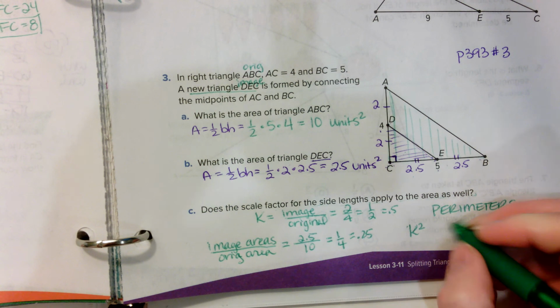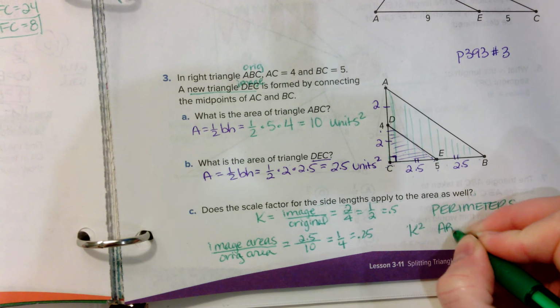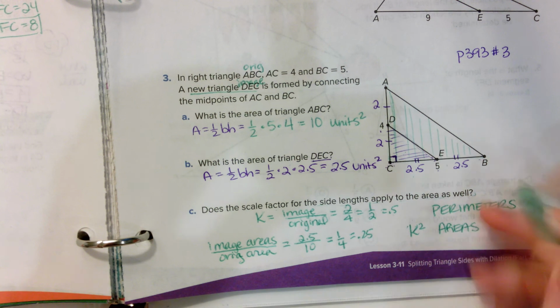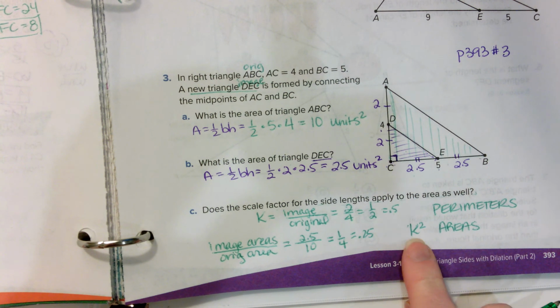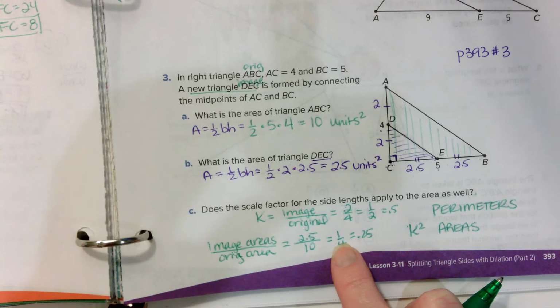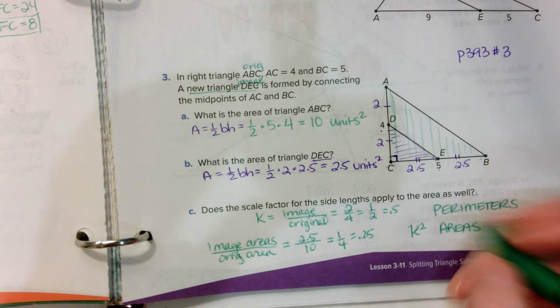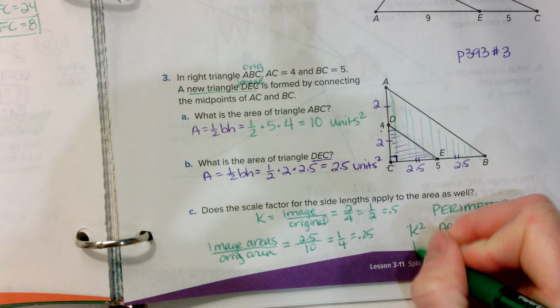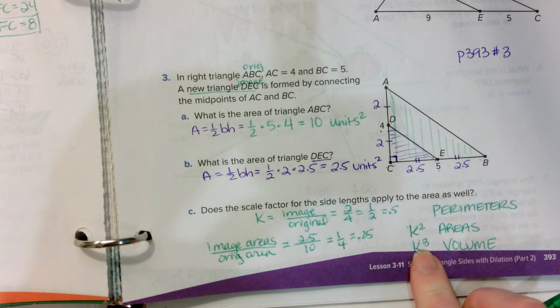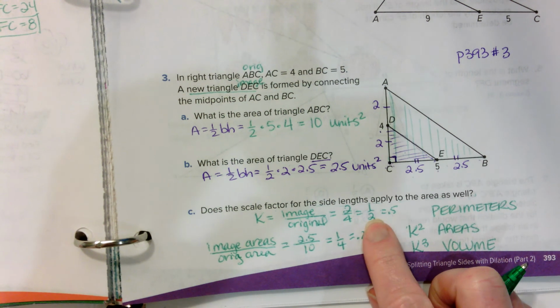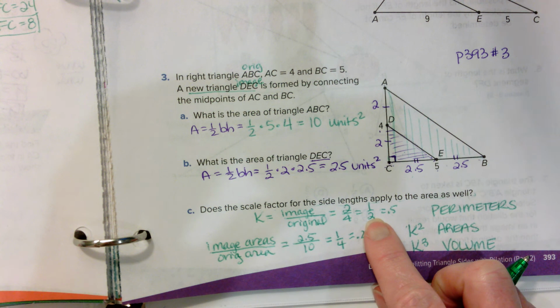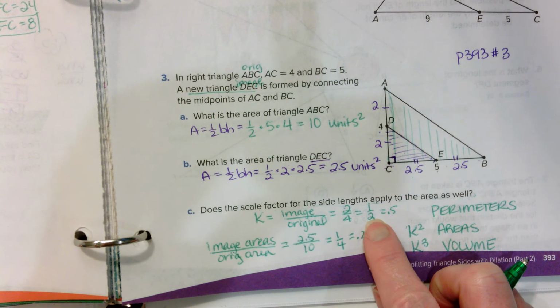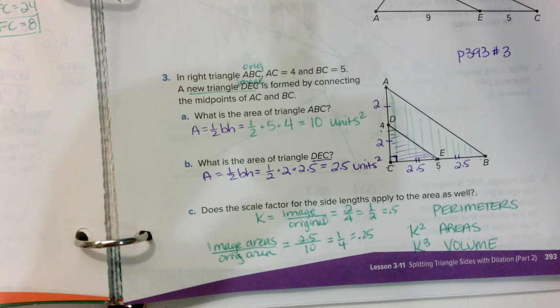So that's really how my areas relate. The scale factor for my areas, if you will, would be 1/2 squared, which is 1/4. And actually volume, we're going to find out in a later unit, is my scale factor cubed. So 1/2 times 1/2 times 1/2 would actually be 1/8. And that's going to come up later.